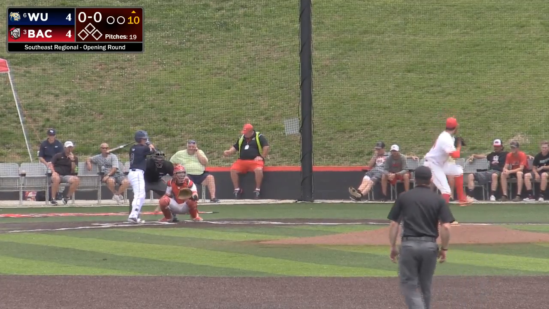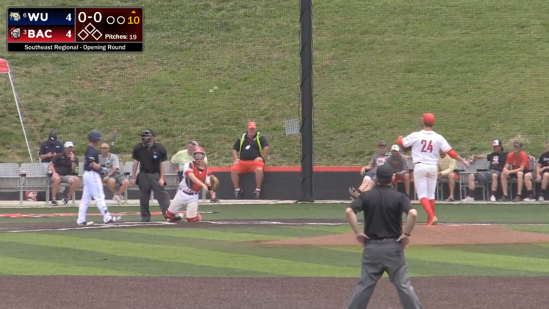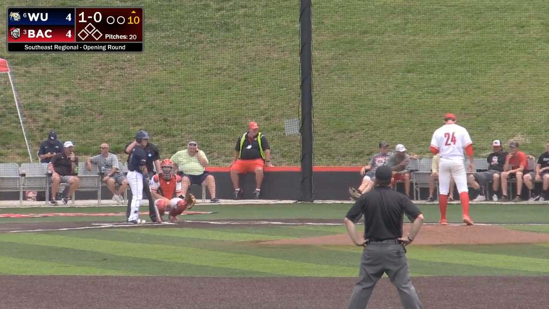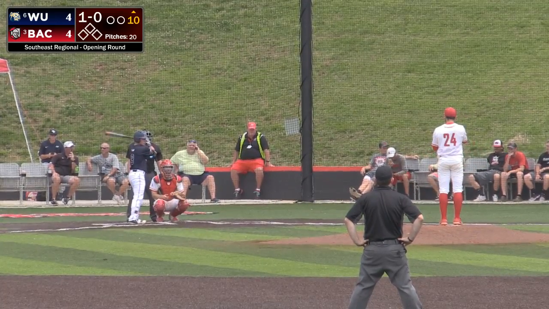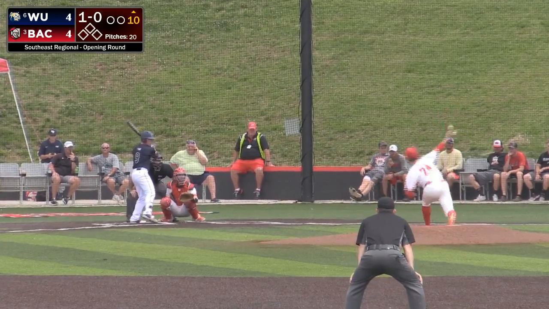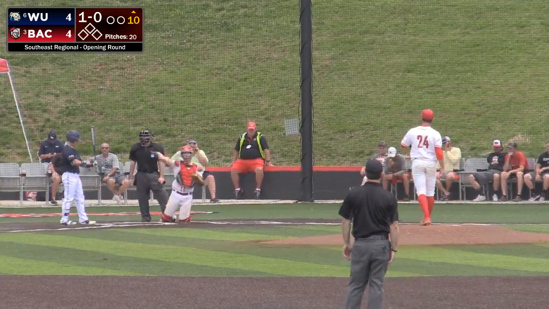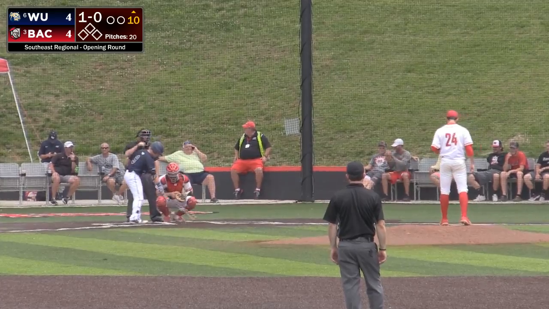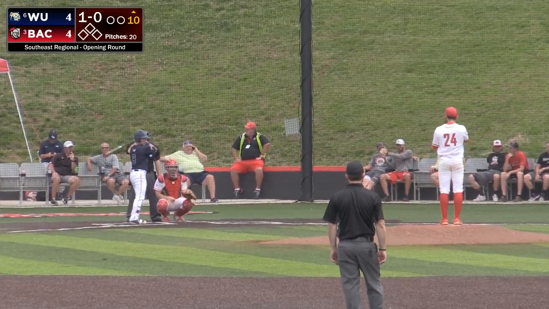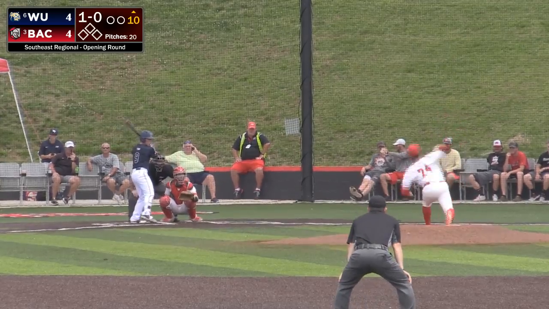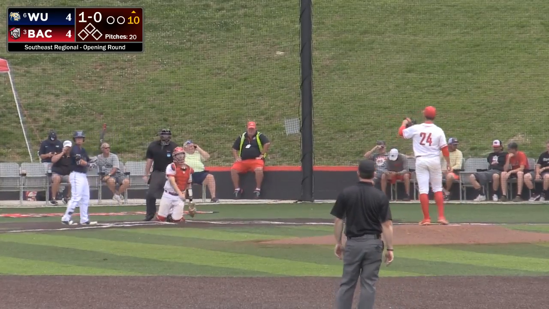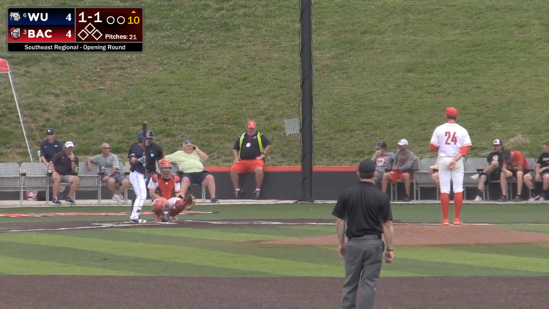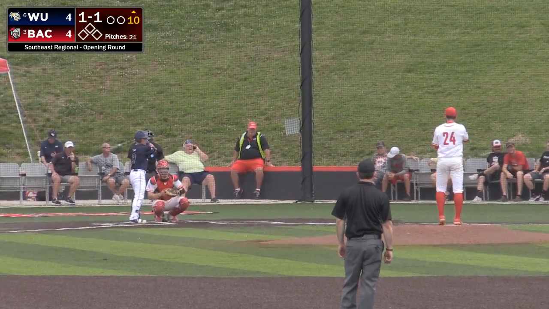Well, going to need extras here in game 1 to decide a winner between Wingate and Belmont Abbey. We are underway in the top of the 10th. Ball 1 issued to number 9, Mellett. Mellett today, 2 for 3 and a walk. Next pitch, there's a called strike. I believe it's a 2-1 count. Scoreboard not posting up one pitch.